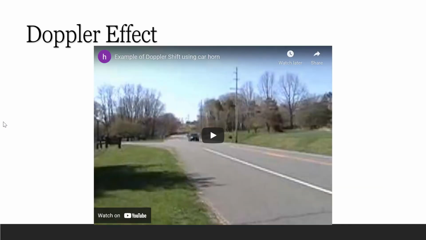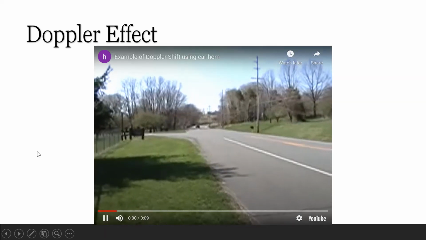So this is an example of the Doppler effect using a car horn. When the source is moving, we expect that the frequency heard by the listener is different from the frequency emitted by the source.